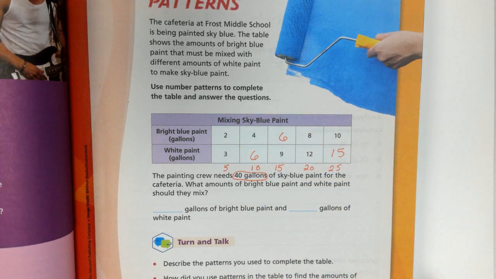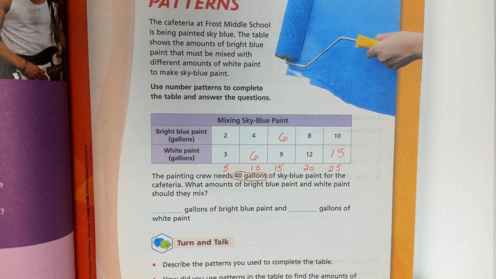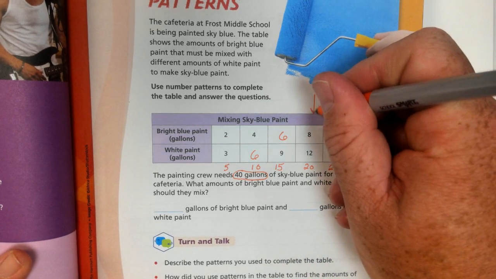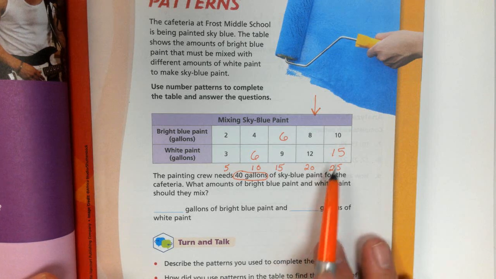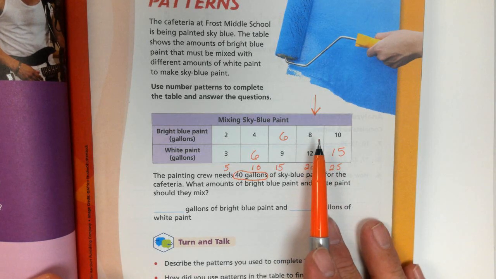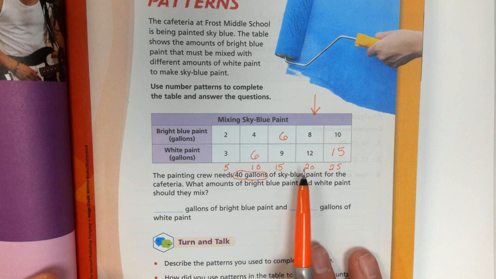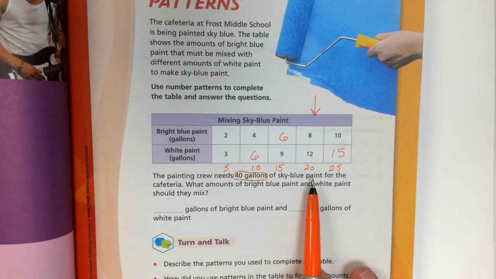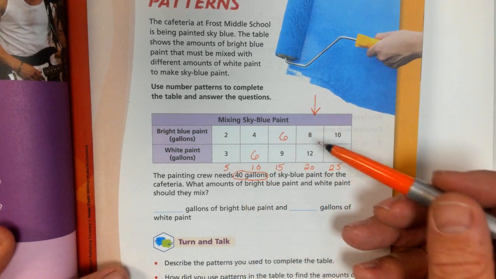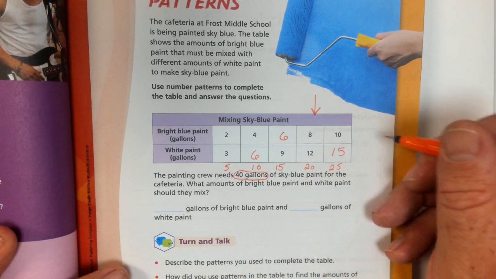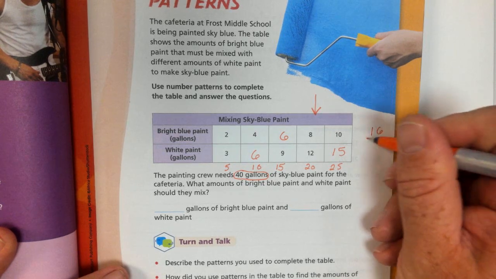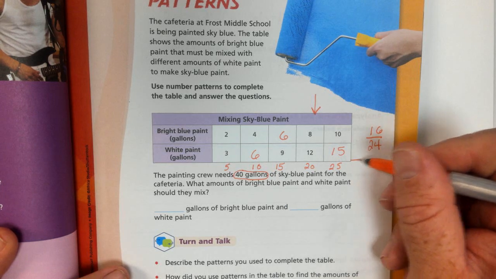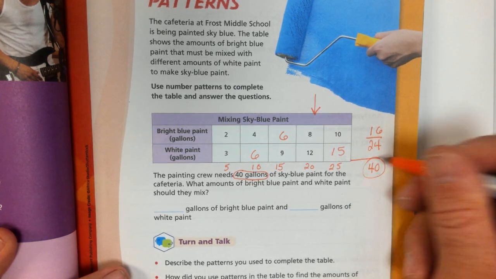Okay, so if our chart continued, we would be looking for which combination of those paints would give us 40 gallons. The table doesn't go up that high, but if you look at this one right here, when you do 8 gallons of blue paint, 12 gallons of white paint, that equaled 20 gallons total, right? So if you double 20, you get 40, right? So if you double both of these amounts, 8 times 2 would be 16, and 12 times 2 would be 24. Now if you add those together, that will give you the 40 gallons that you need.